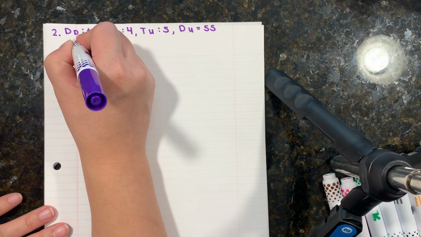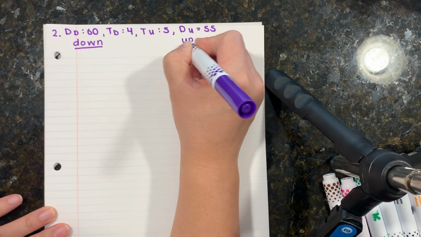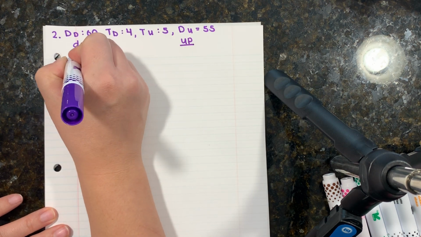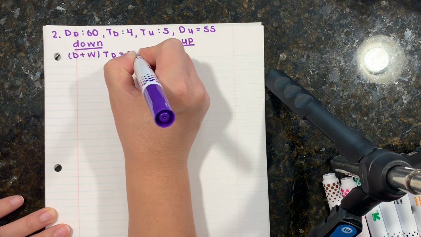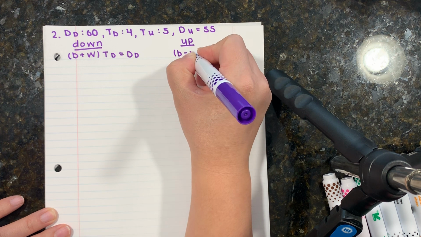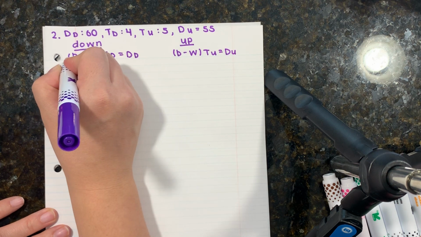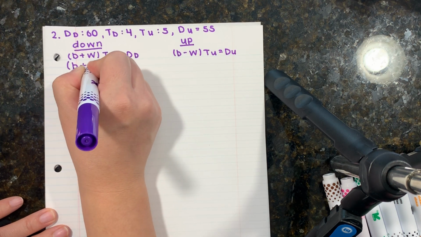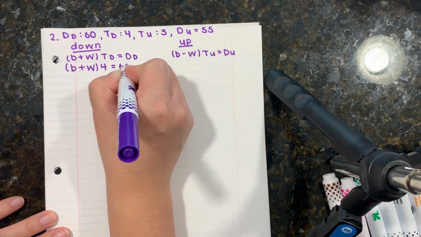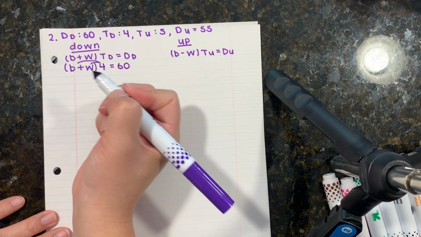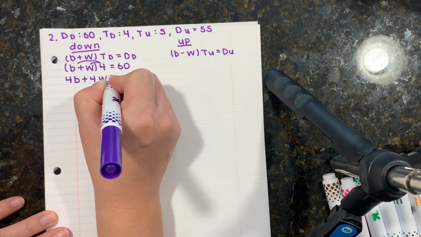Just like on the last problems, I'm going to start with my downstream equation and then upstream. So for my downstream equation, I have B plus W times TD equals DD. For my upstream equation, I have B minus W times TU equals DU. So again, I don't know anything about B, I don't know anything about W, so I leave them as B and W. I do know that my TD is 4 and my DD is 60. So now I'm going to distribute my 4 so that you have 4B plus 4W equals 60.